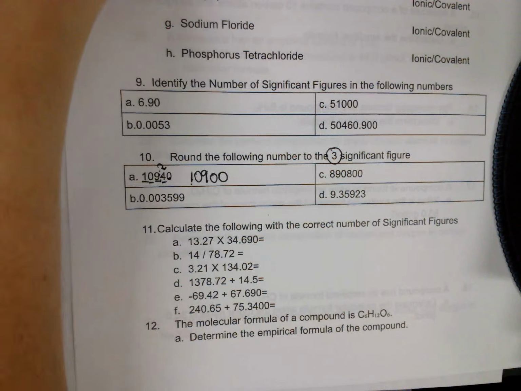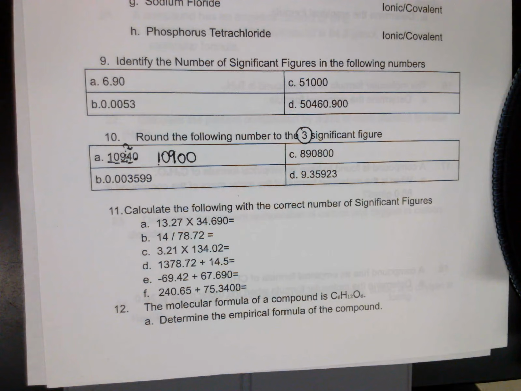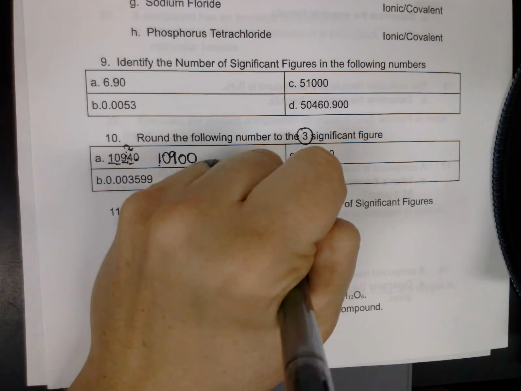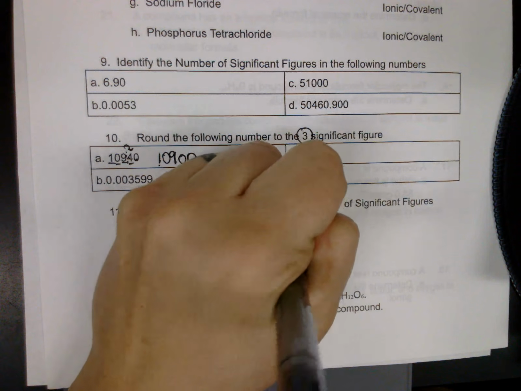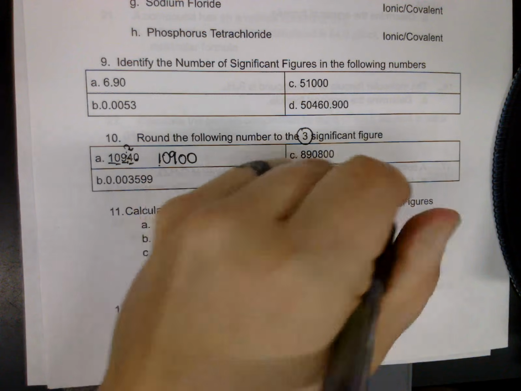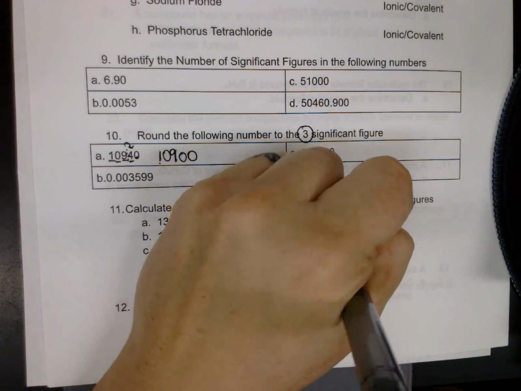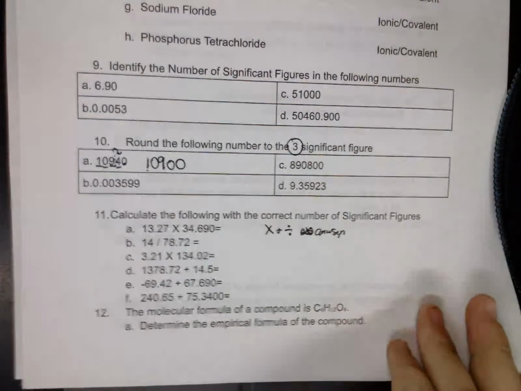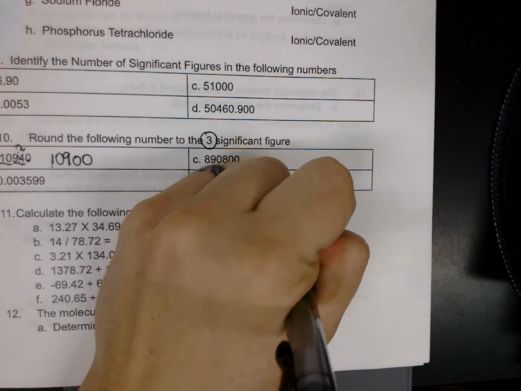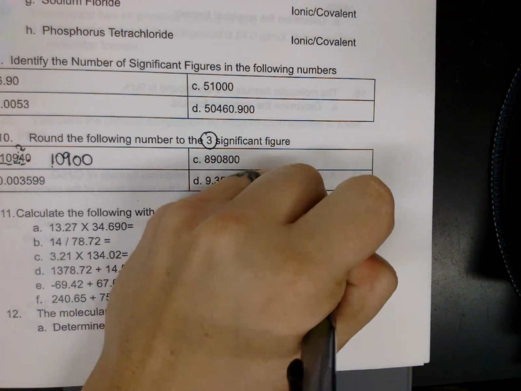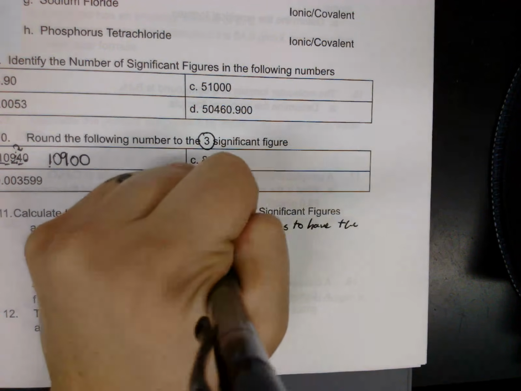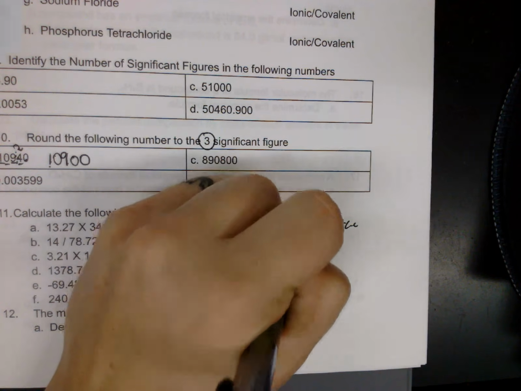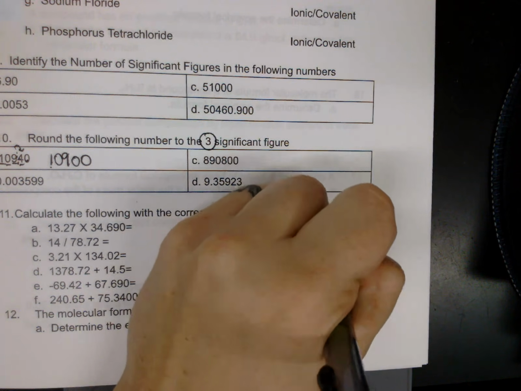Now, to calculate the numbers with the correct number of significant figures, you will use the following rule. For multiplication and division, your answer has to have the lowest number of sig figs.